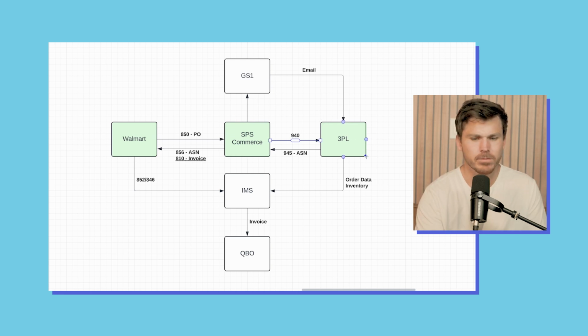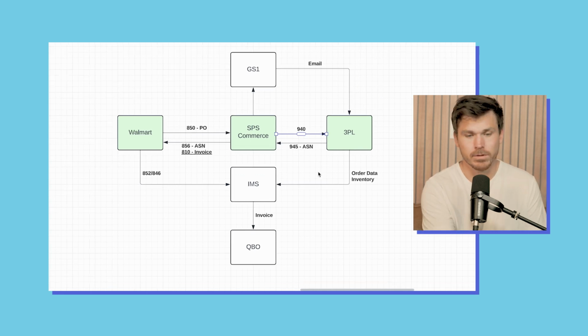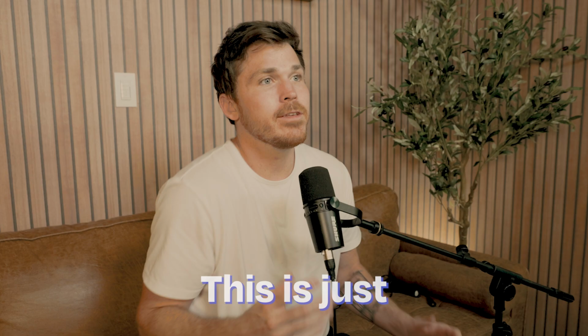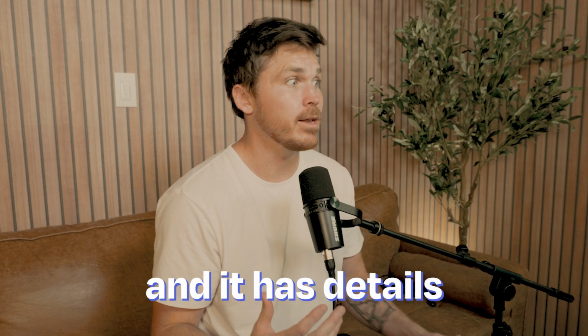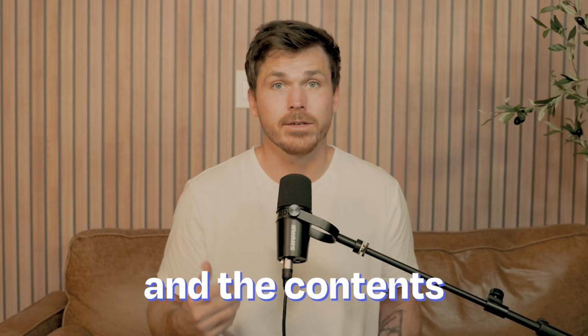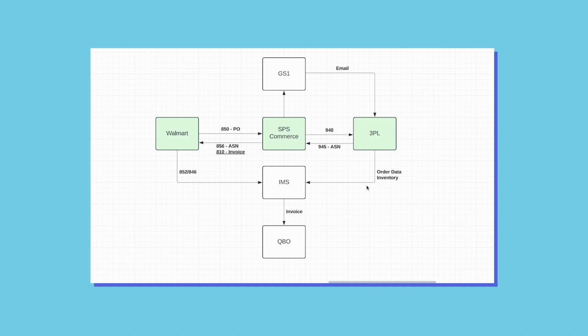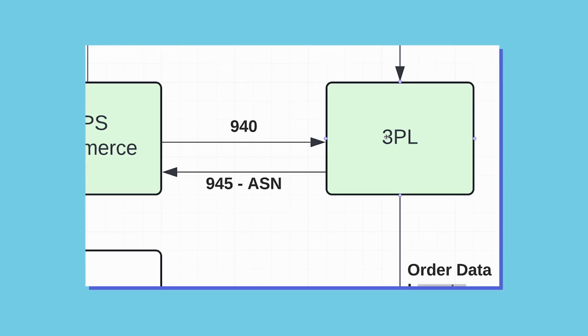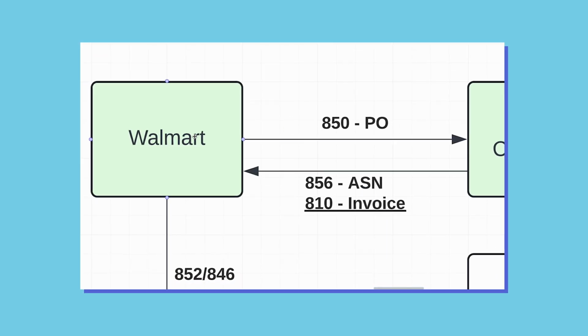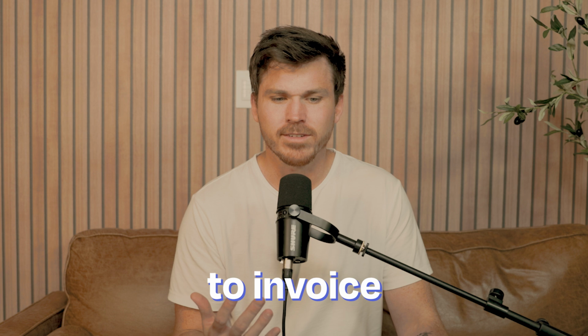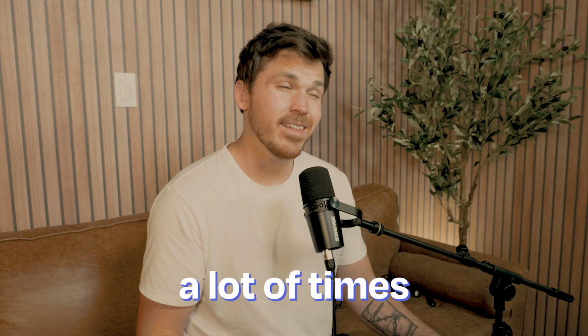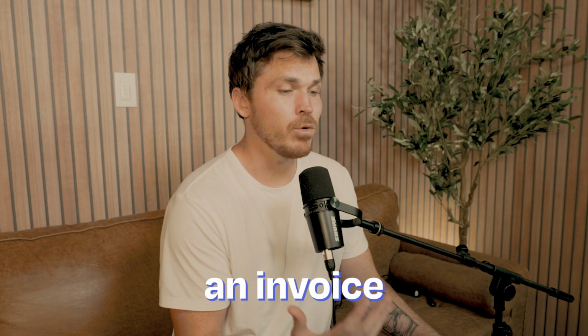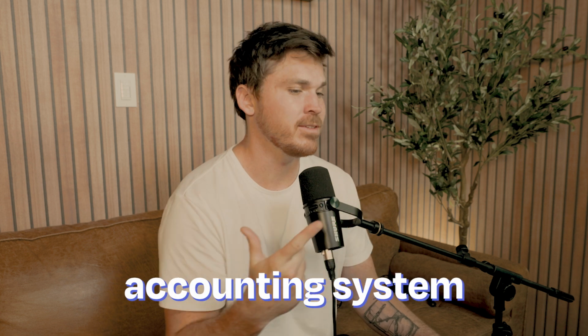Now this is where we start running into problems. Most of the time, retailers will force you to send an ASN or a 945 or an 856 if you're sending it directly to the retailer. This is just a notification once the order is shipped, and it has details like the tracking number and the contents of the shipment. So what you're probably doing is manually going into your 3PL system, grabbing the tracking number and manually pasting it into SPS, or even manually sending it over to the retailer. On top of that, when it's time to invoice and get paid by the retailer, a lot of times you're having to manually generate an invoice in both SPS Commerce and your accounting system every single time.